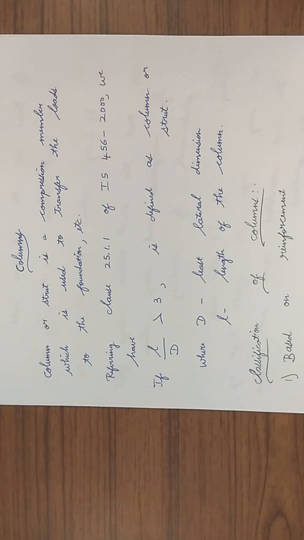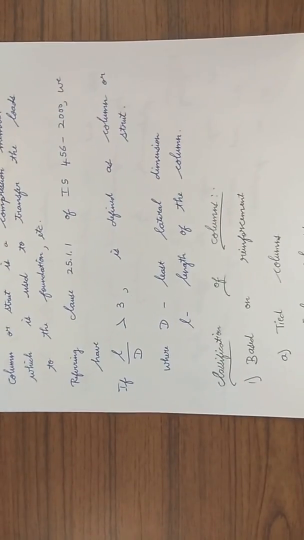Referring to clause 25.1.1 of IS 456, we have the definition that a member whose effective length exceeds 3 times the least lateral dimension is defined as a column. Here, if the L by D ratio is greater than 3, it is defined as a column, where D is the least lateral dimension and L is the length of the column.